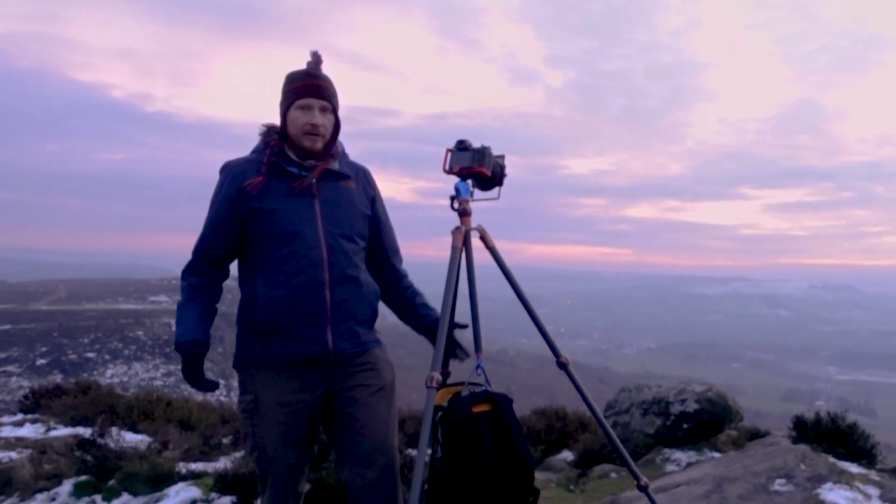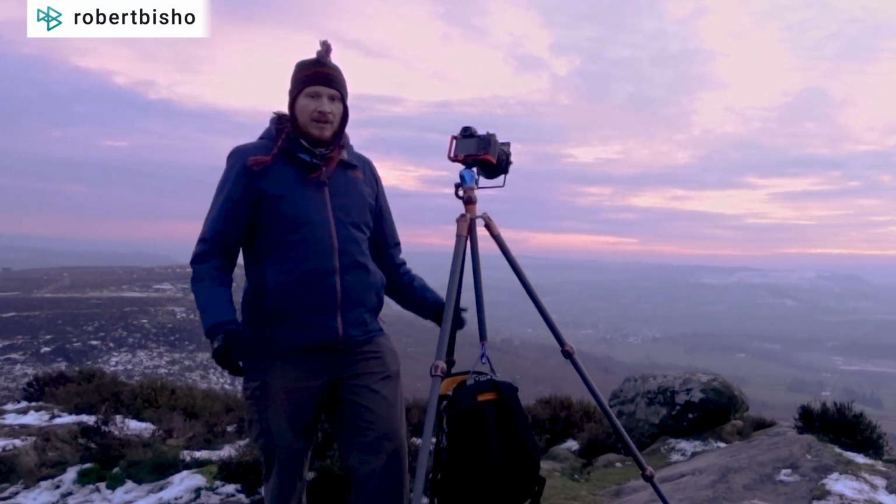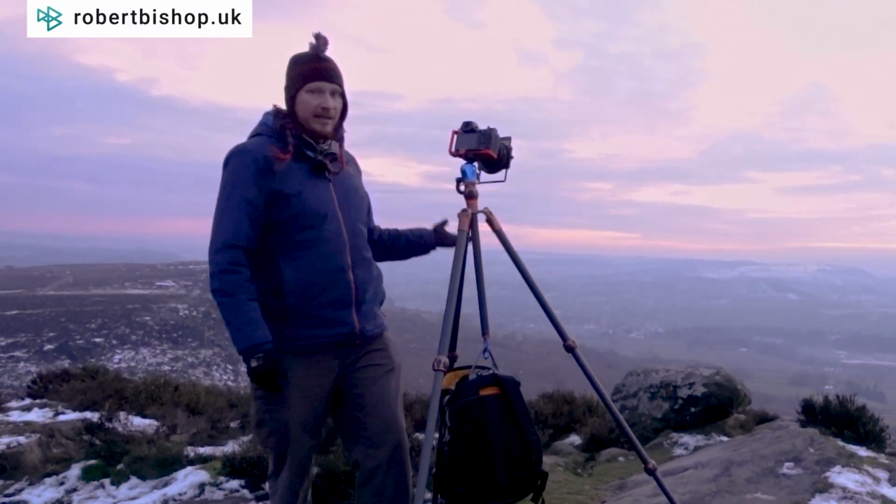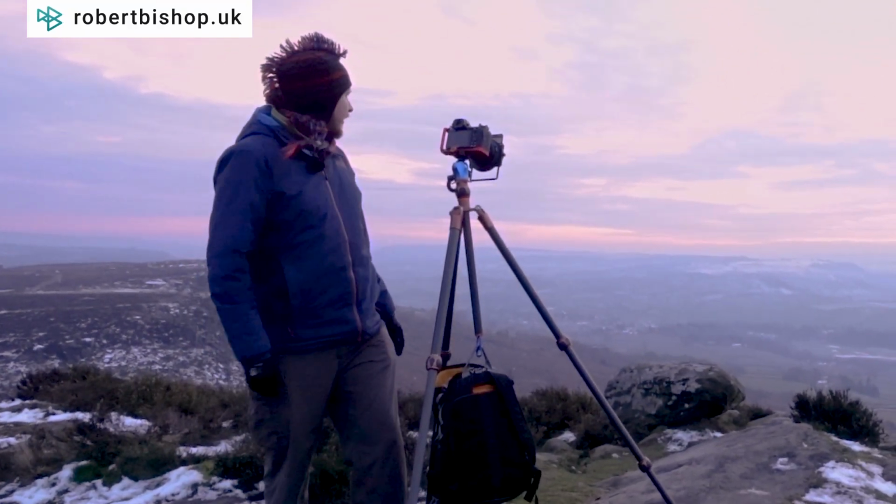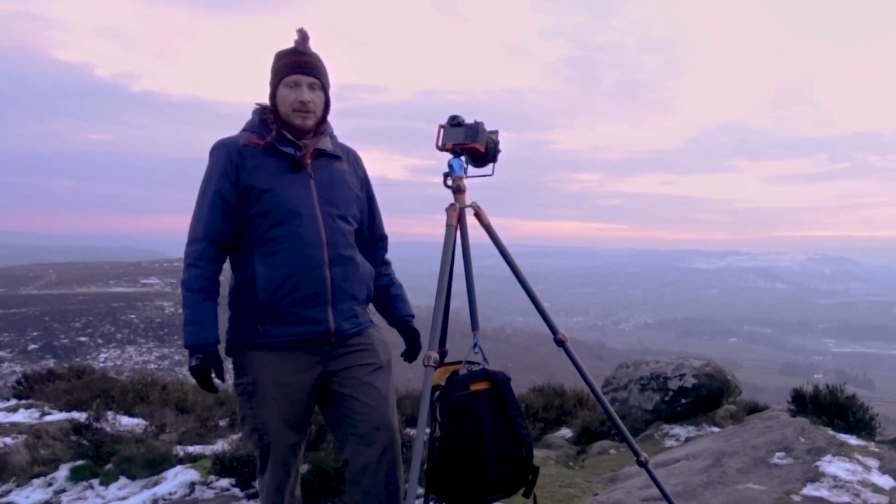So I'm going to wrap up now. The light's going down, it's getting a bit dark. I think I've got some shots I can use. It actually turned out better than I thought with the sky. It is overcast, but I did get some good colours.